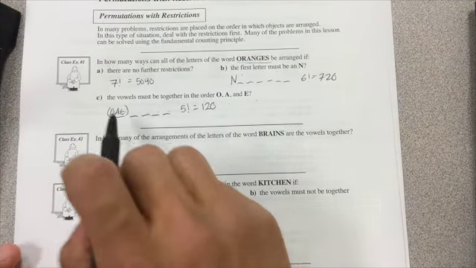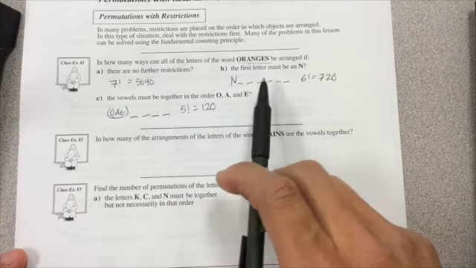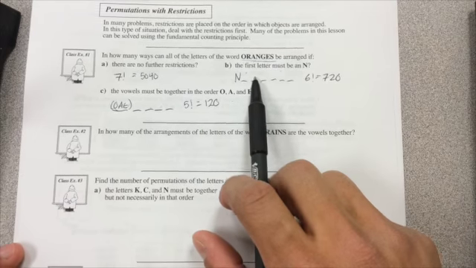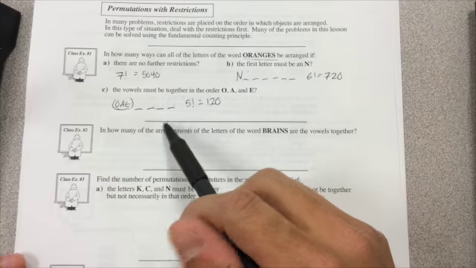Now, here's what we have. We have a permutation with a restriction. Both of them have restrictions in this case.